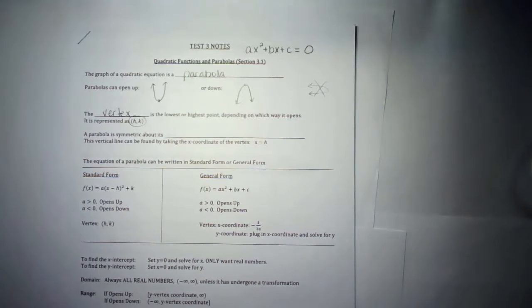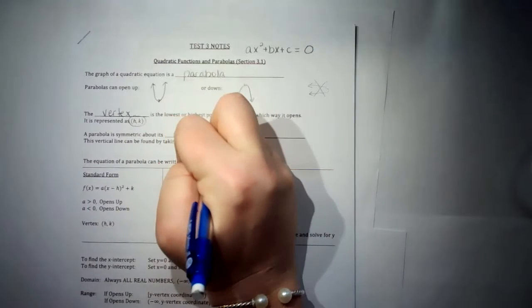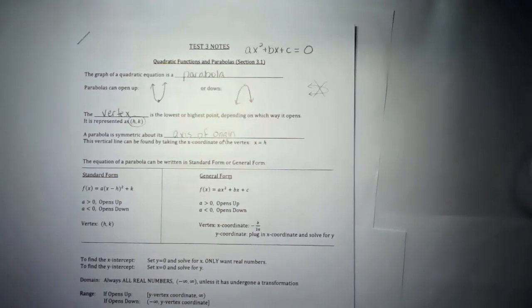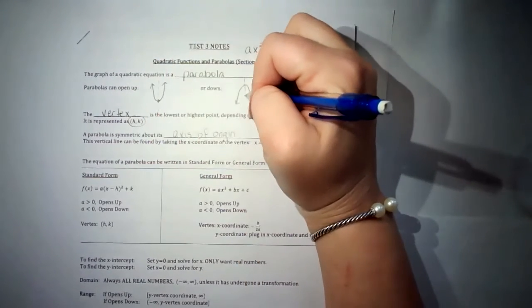A parabola is symmetric about its axis of symmetry. That just means it's the vertical line that would cut through this vertex here, just like that. Sometimes if it's sitting at the origin, it's actually the y-axis, which is pretty handy. But if it's been moved somewhere, it's just whatever vertical line is cutting through that vertex.